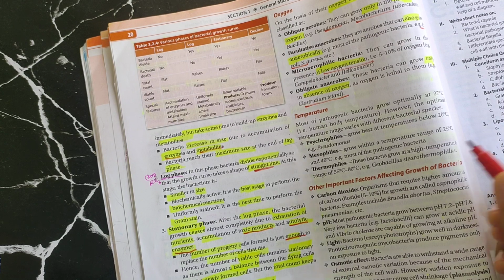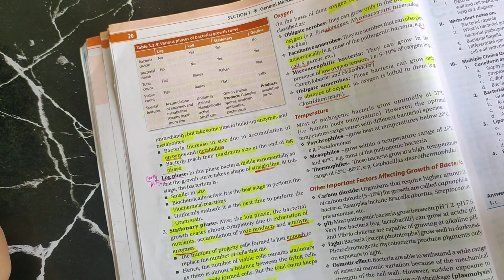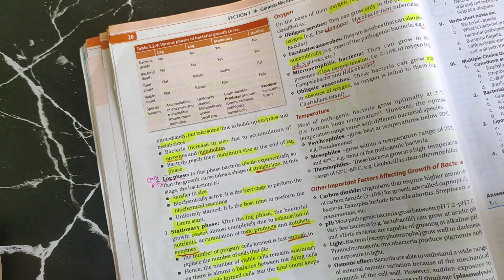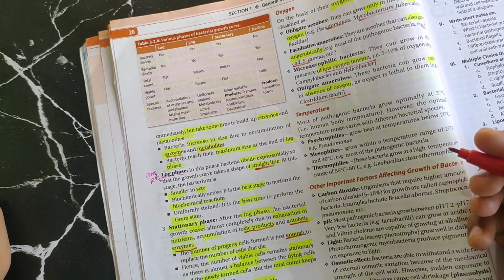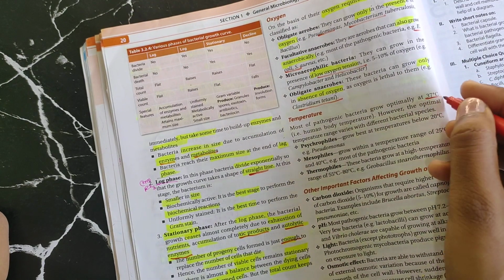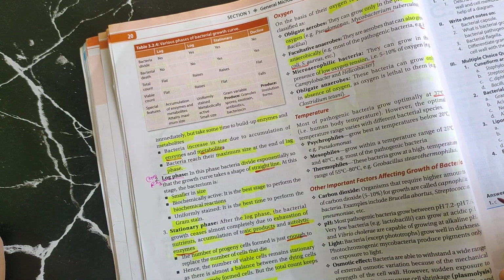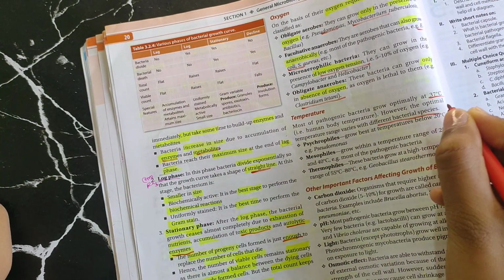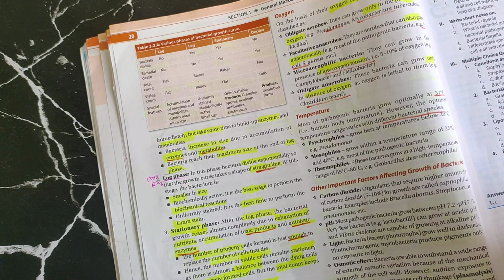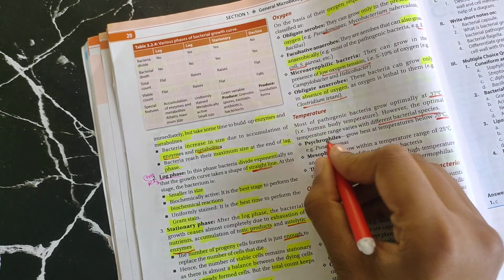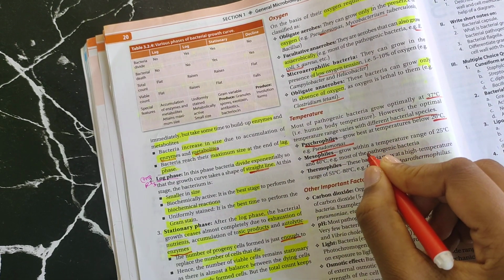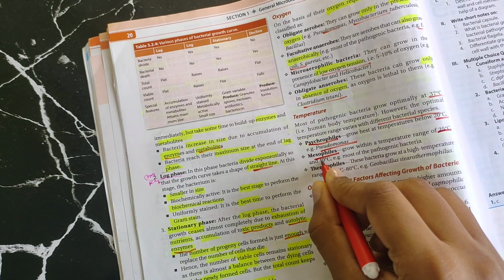And temperature also is a factor on which the bacterial growth curve depends. Some bacteria require an optimum temperature, that is the human body temperature, 37 degrees Celsius. However, it ranges, and for different bacteria a different temperature will be the optimum. Psychrophiles grow best at 20 degrees Celsius. Example, Pseudomonas. And mesophiles grow within the temperature range of 25 to 40 degrees Celsius.